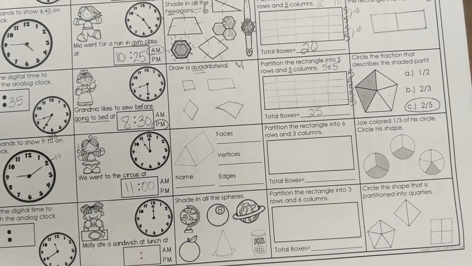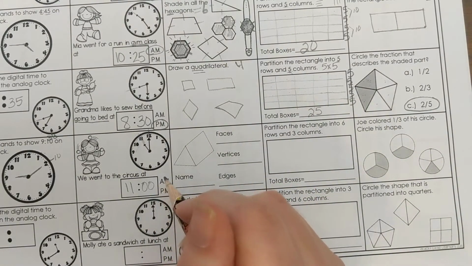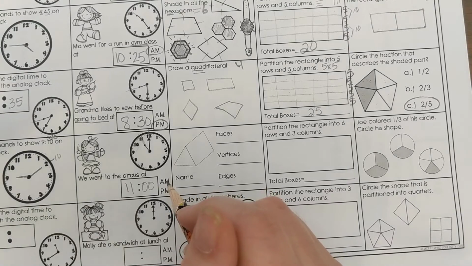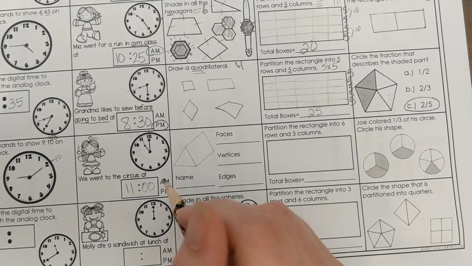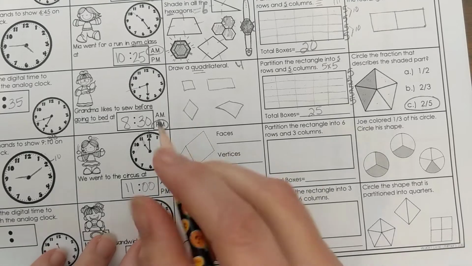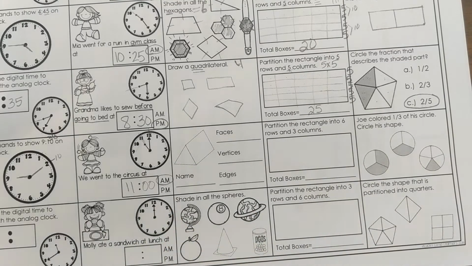Okay, would that be AM or PM? Okay, you wake up around 6 or 7 AM. It doesn't turn PM until lunchtime at 12 o'clock noon. So would it make sense to go to the circus right before lunch? Could that be a good time to go? Yes, that could. We're going to say AM. 11 o'clock p.m., you're probably in bed because you usually go to bed around 8 o'clock p.m.